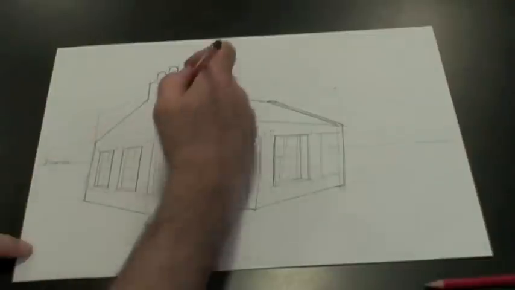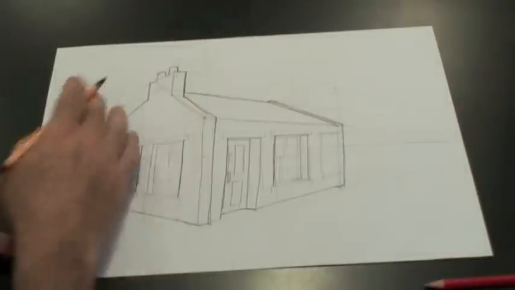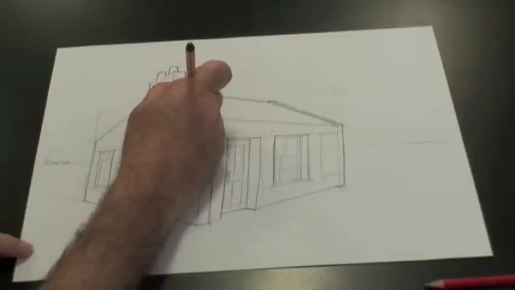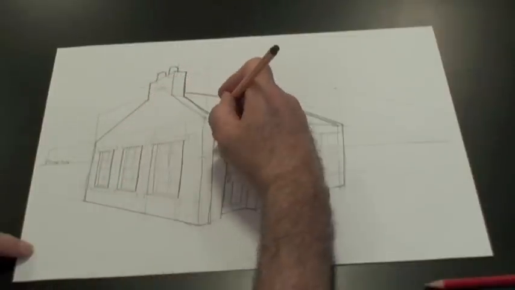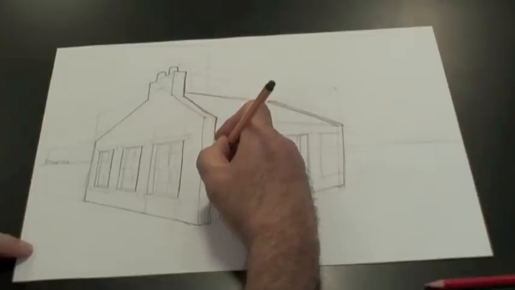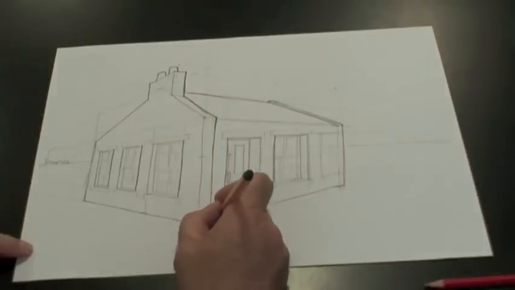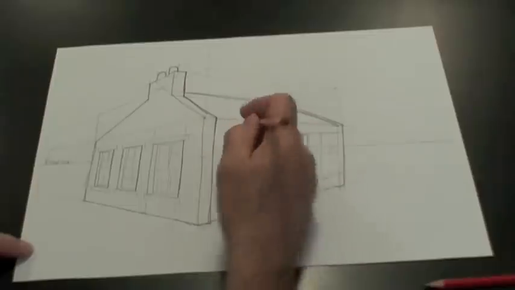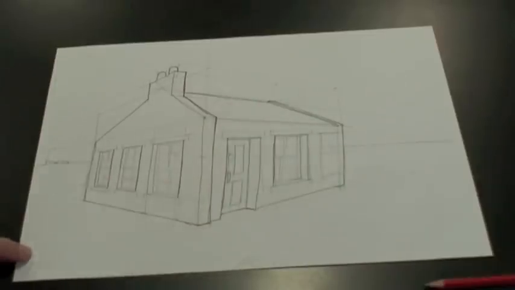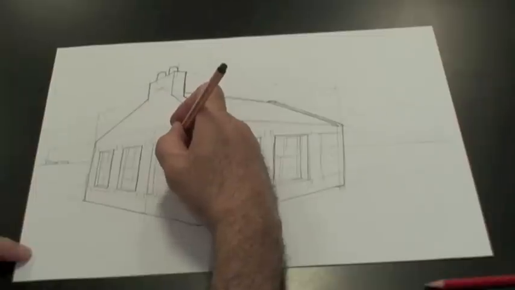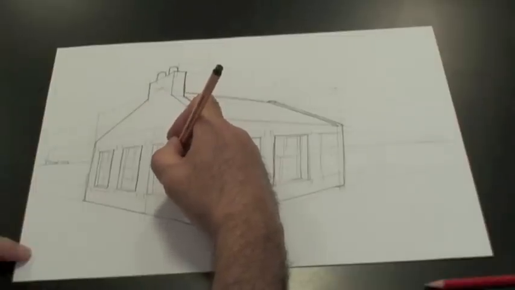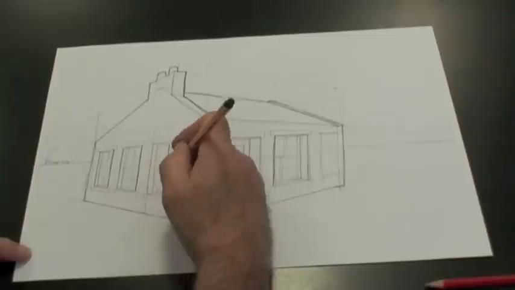Got to remember the roof here, because this is now sticking out, the stonework, the door frame. In reality, the window itself also has some shadow lines.